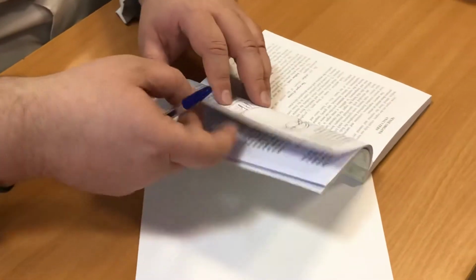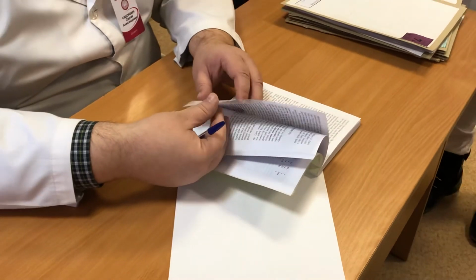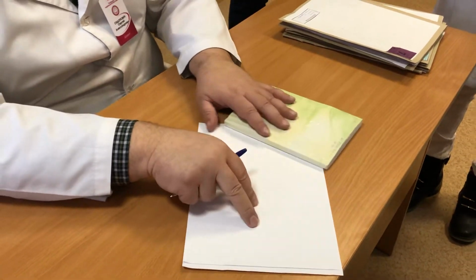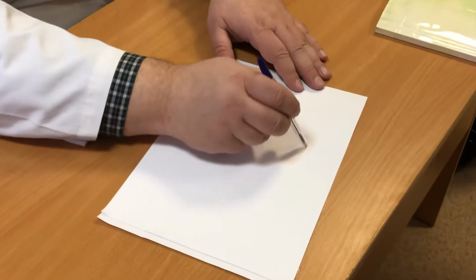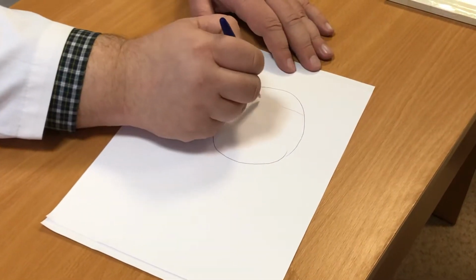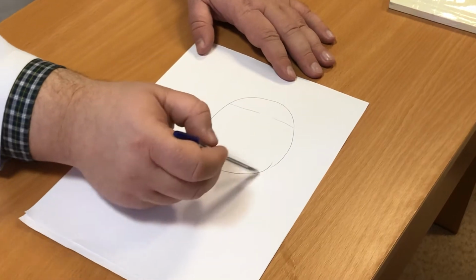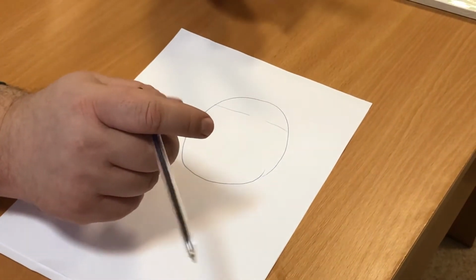Organ of vision, that is here and in here, and accessory structures. I think you already know from histology that the eyeball consists of how many coats? 3 coats. The most external coat is the fibrous coat, tunica fibrosa, and it consists of 2 parts.